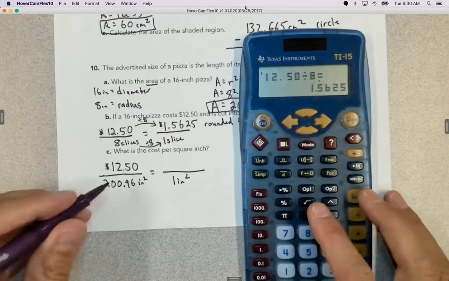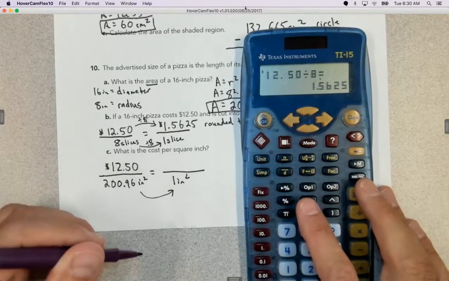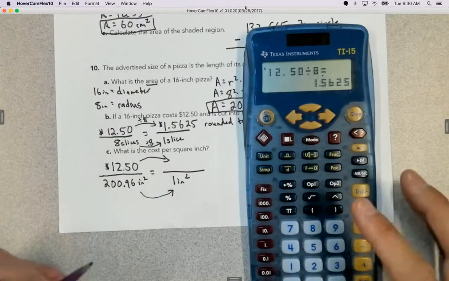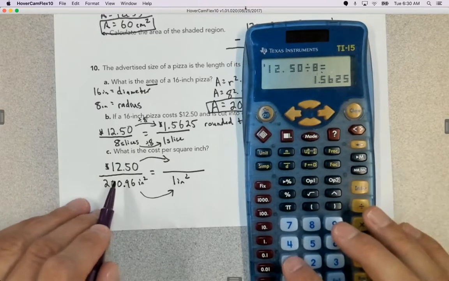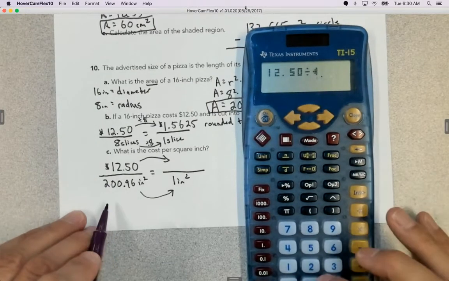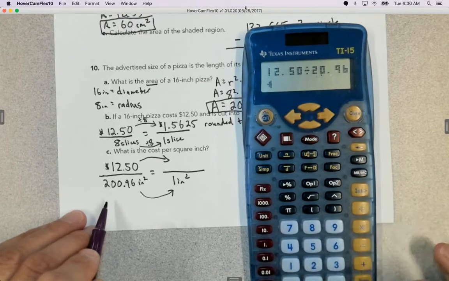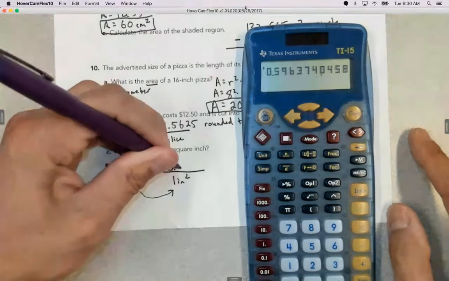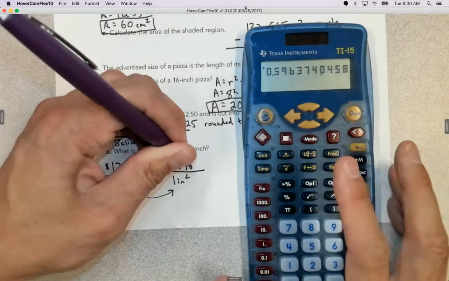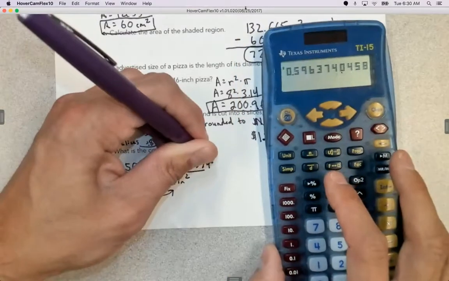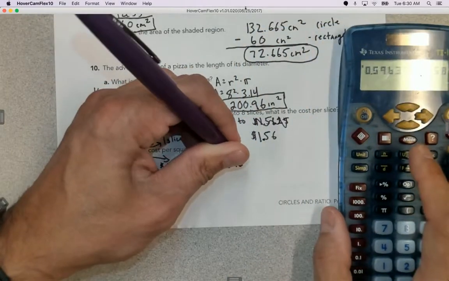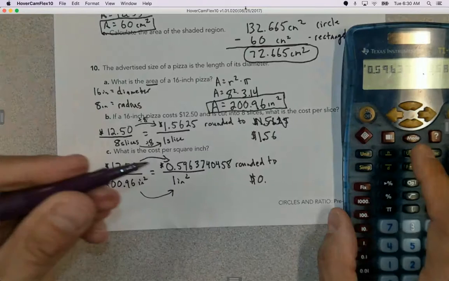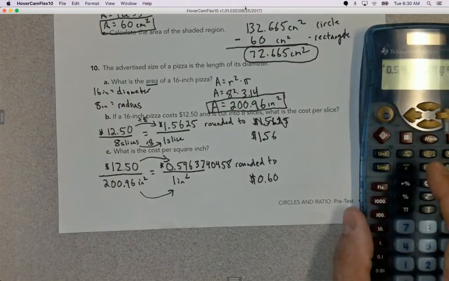So to get from here to here, I divide by the 200.96, or numerator divided by denominator changes a fraction into a decimal. And so this would tell me that it would be this much money. I round it to the nearest penny, it would be 6 cents per square inch.